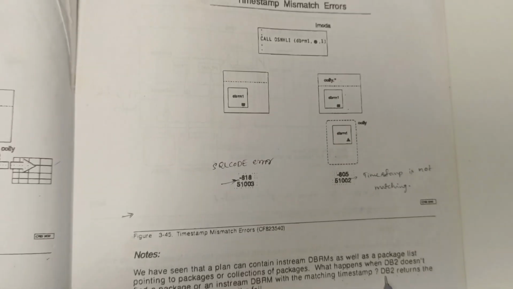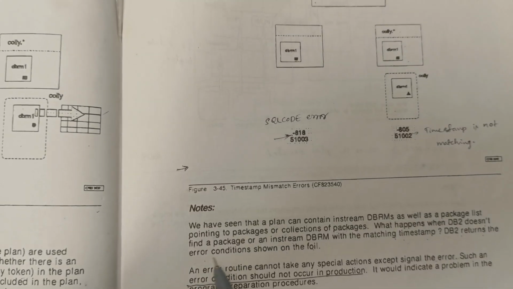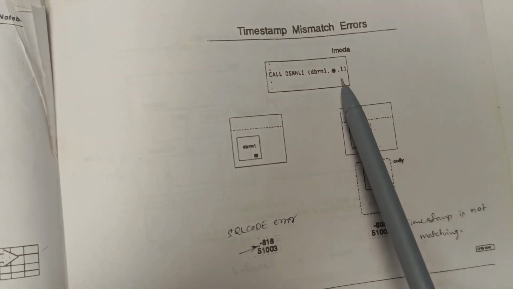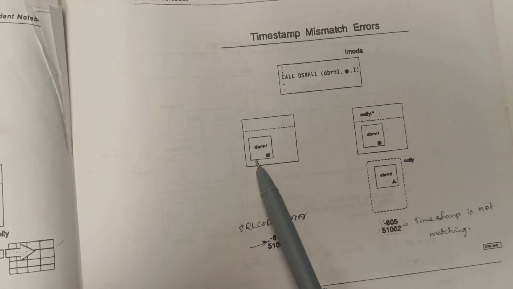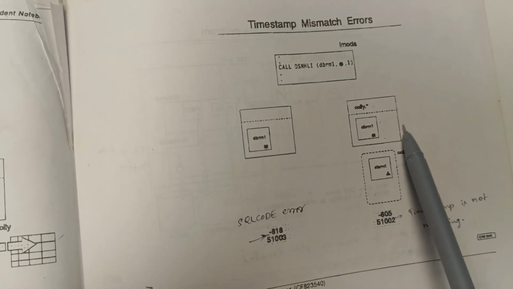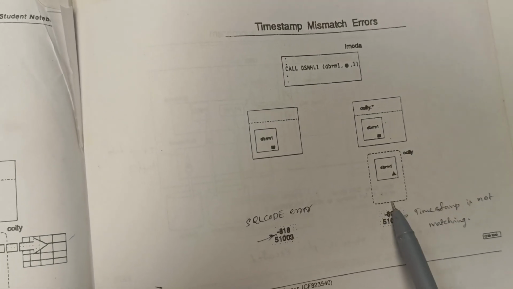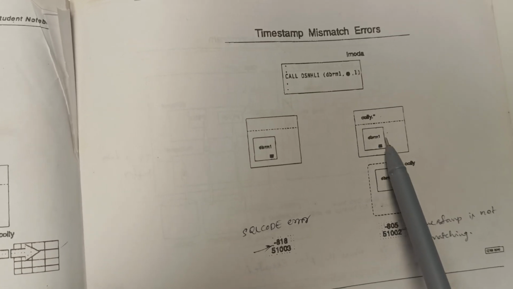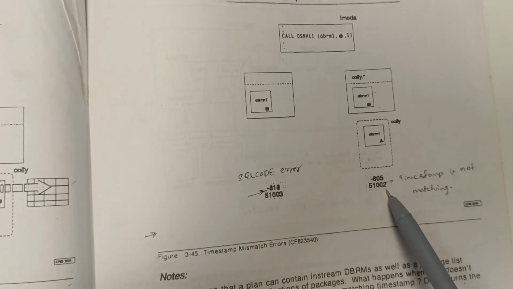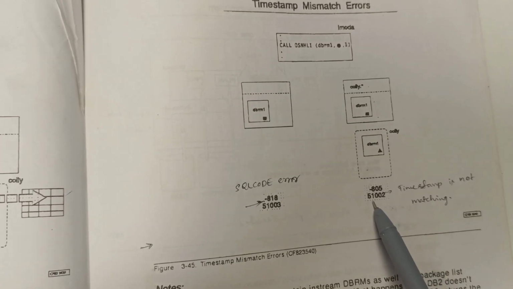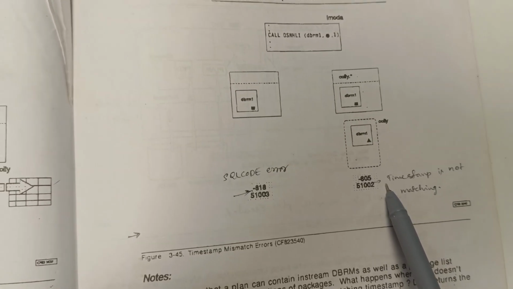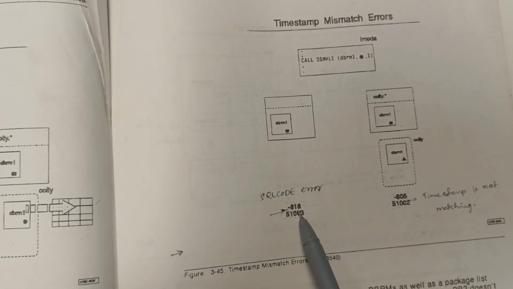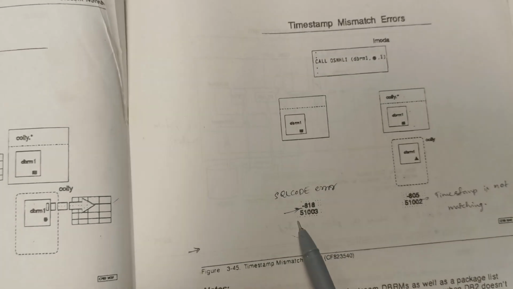DB2 returns the error condition shown here. Whenever I pass this timestamp, you can see these are different collections, but in these collections the timestamp is not matching. So at that time, what will we get? We will get two types of error conditions. One is -805, nothing but timestamp not matching. Another is the -818 error, the timestamp mismatch error.